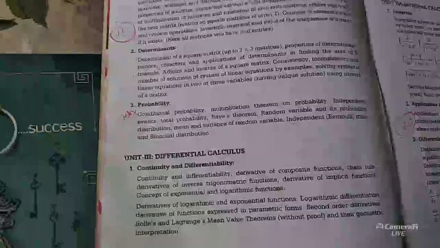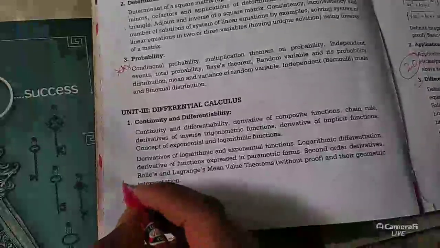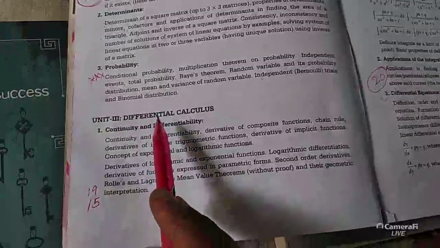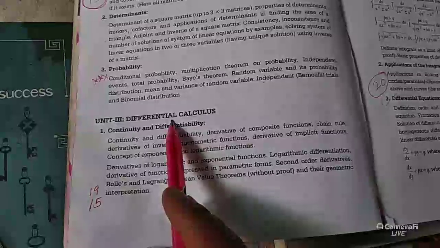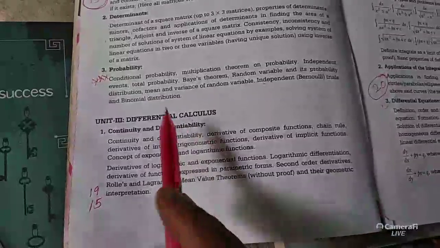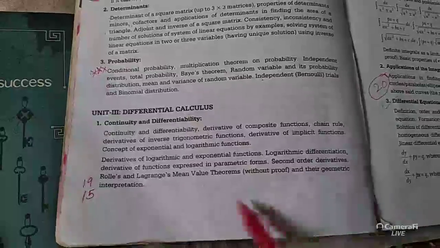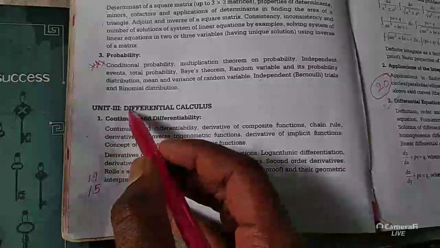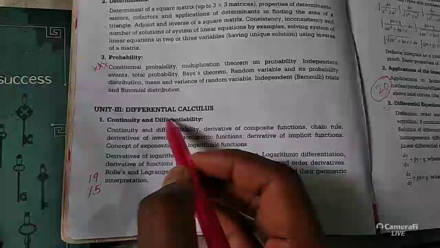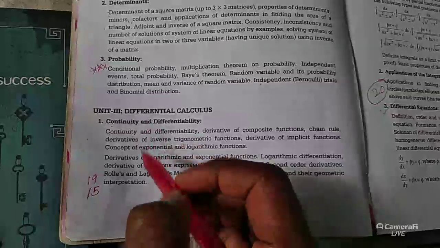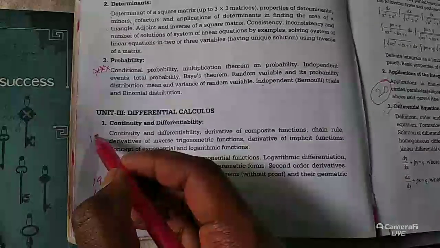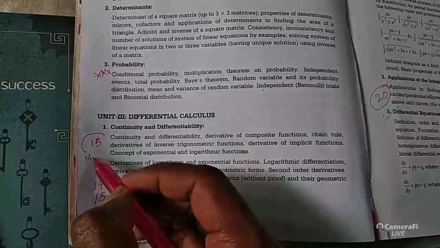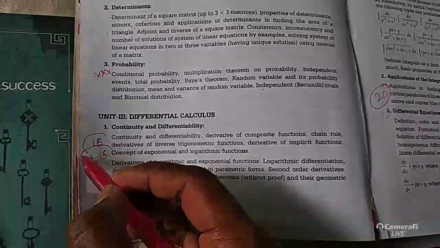Okay, so how much they obtained, I will calculate at last. 19 plus 15. Okay, in unit 3 this is for category or group C student. Fine. So in unit 3 they should study continuity and differentiability. Okay, from these two chapters they can score 11 to 15.